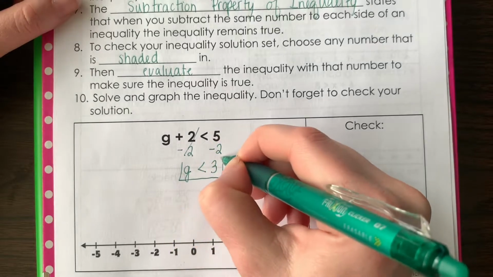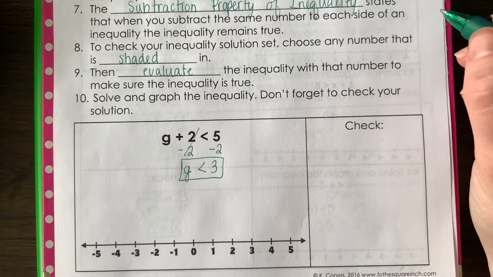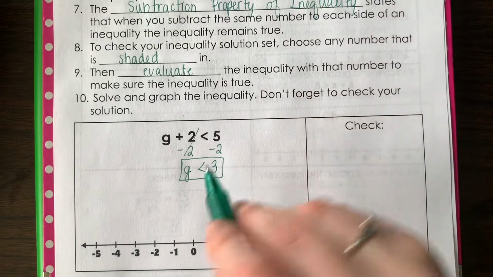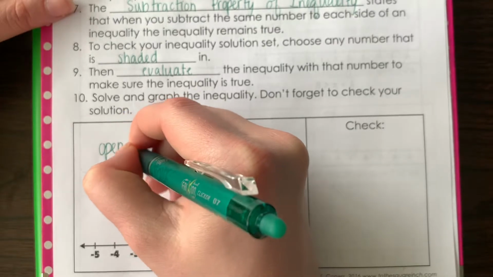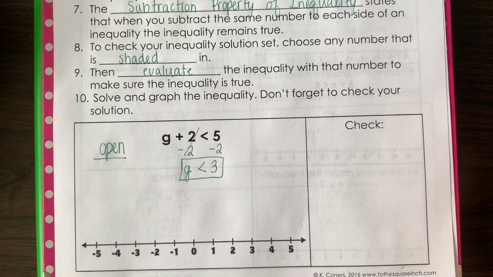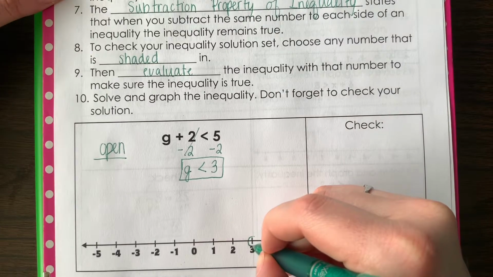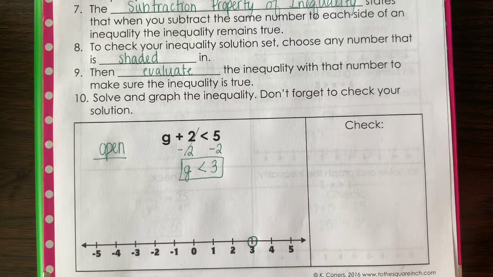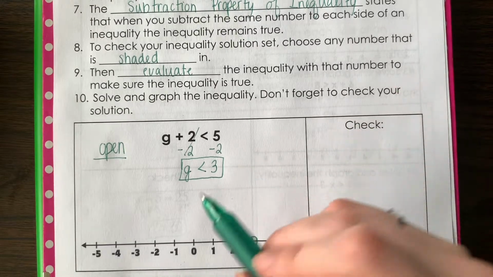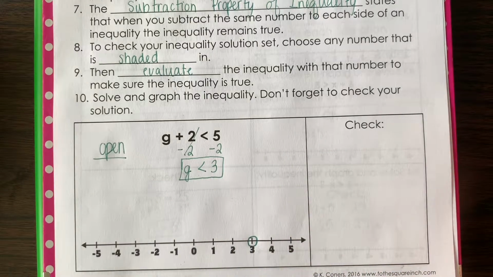Okay, so here's our inequality. G is less than 3. Well, in this case, because we have the less than symbol, it means we are going to have an open circle whenever we graph it. So right here, we're going to come to the number 3, and we are going to have just a circle around 3. It's not filled in. It would only be filled in if we had the equal to portion underneath our inequality.